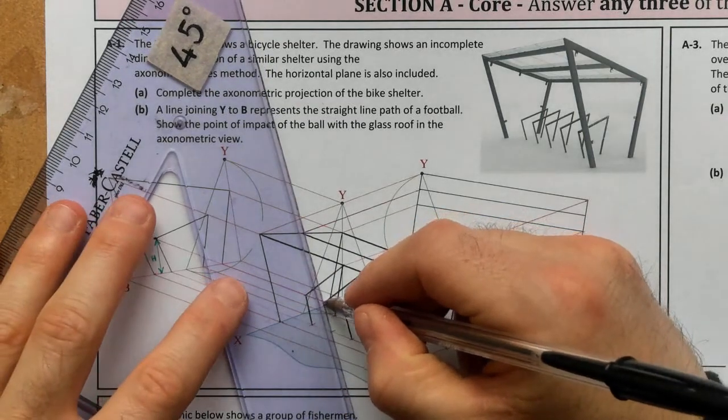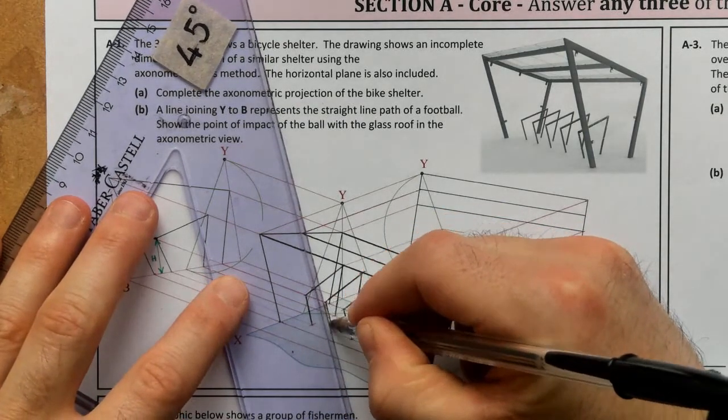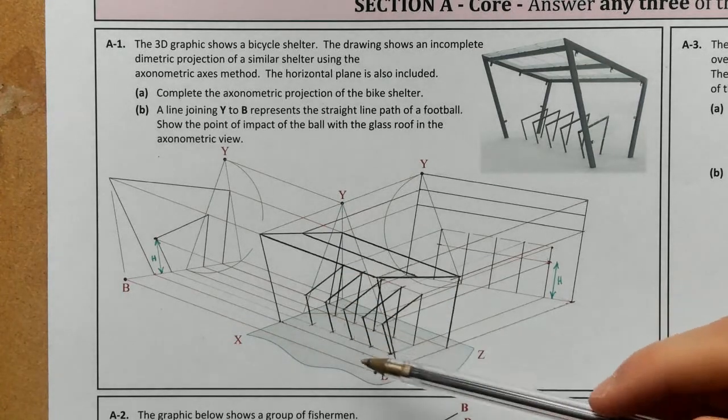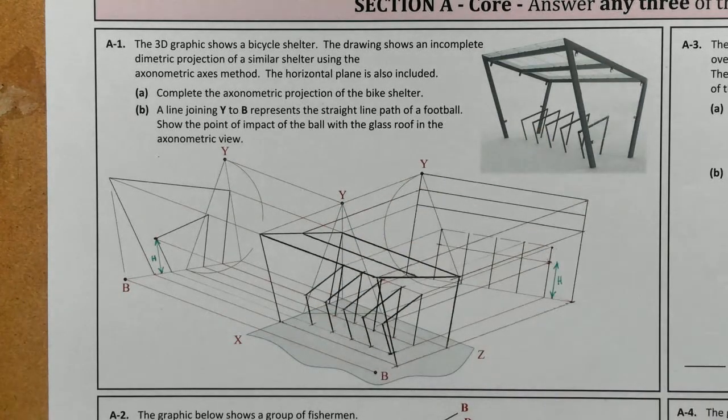There's a little bit off there, so I just need to bring my line in a bit further. So about there. Okay, and as you can see there now, we have five bike rails put in and the actual bike shelter done in our dimetric plane. Okay, so that's part A done.